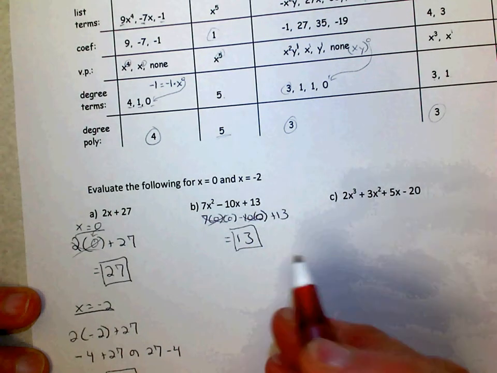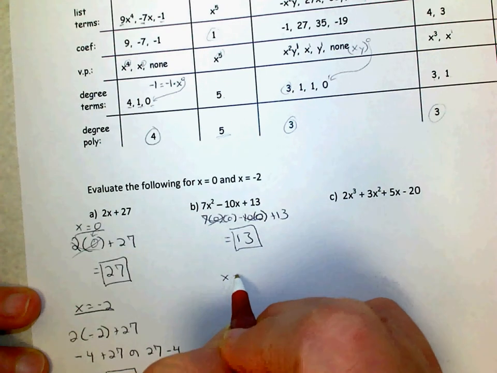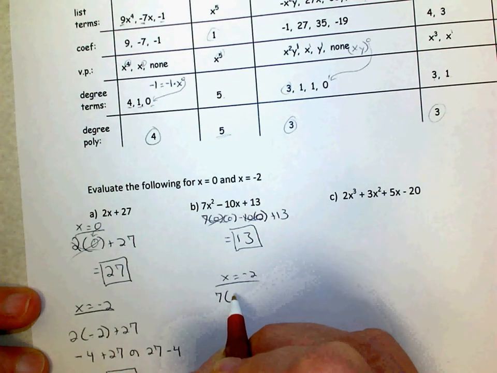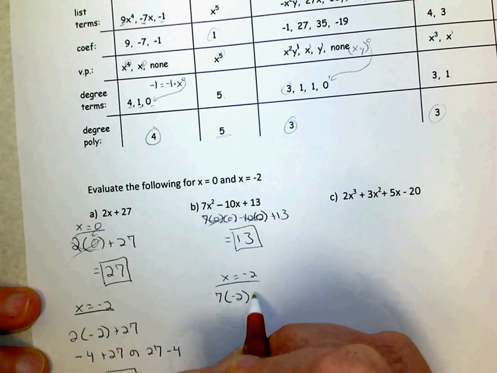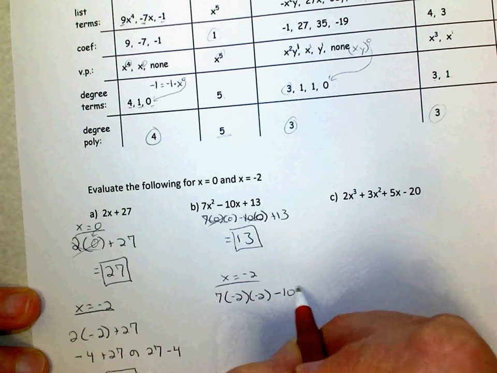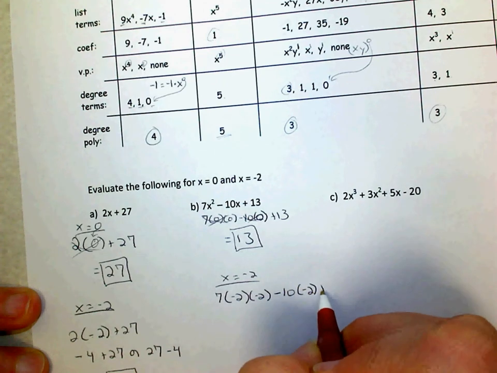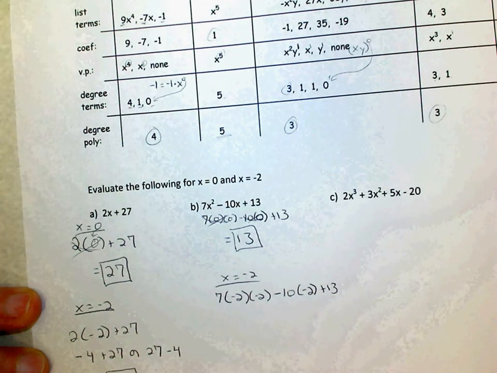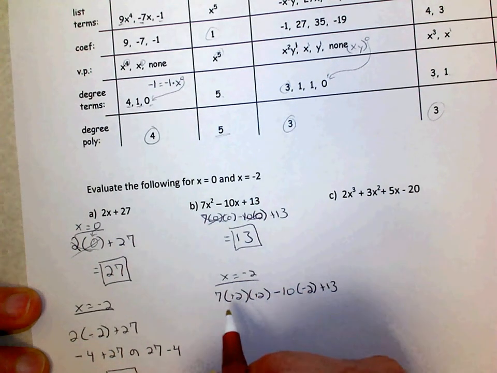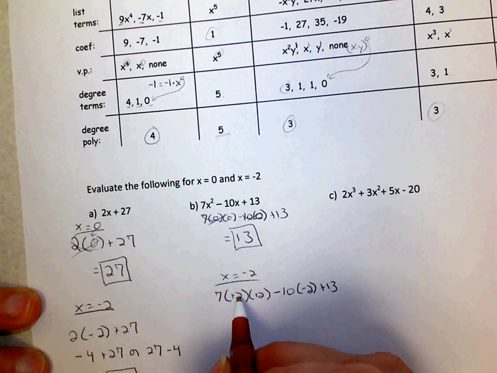Now, when x is negative 2 is a big, fat, hairy difference. So 7 times negative 2 times negative 2 minus 10 times negative 2 plus 13. Negative kills negative, so that's 14 times 2.